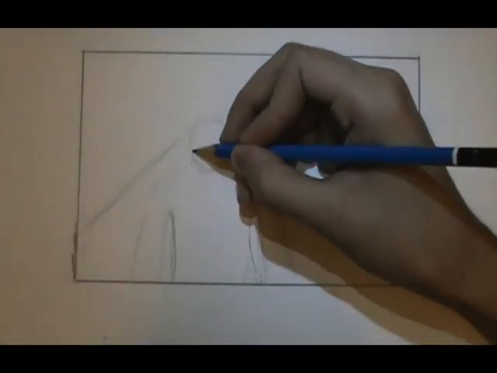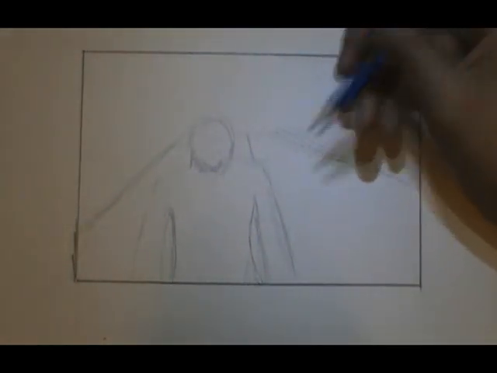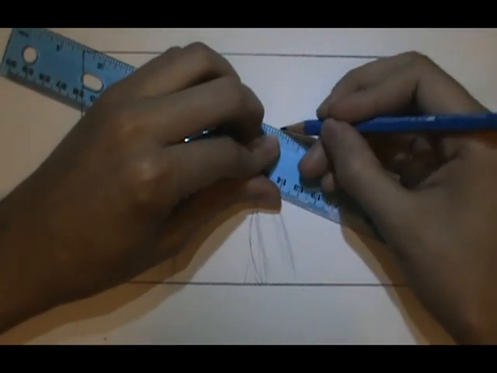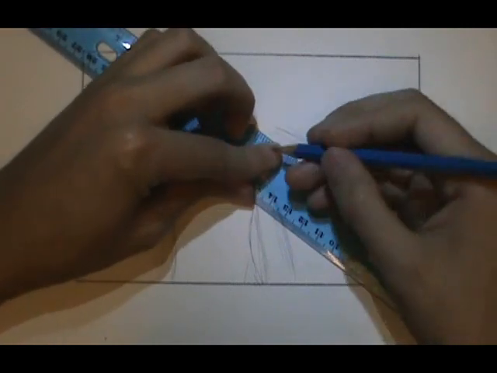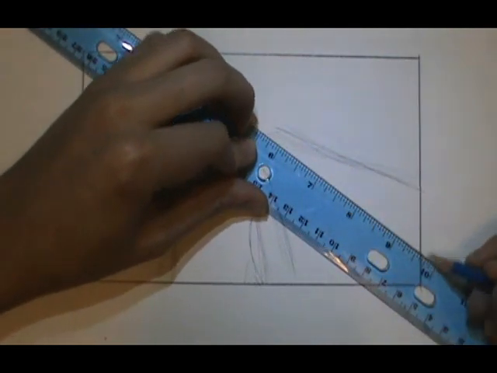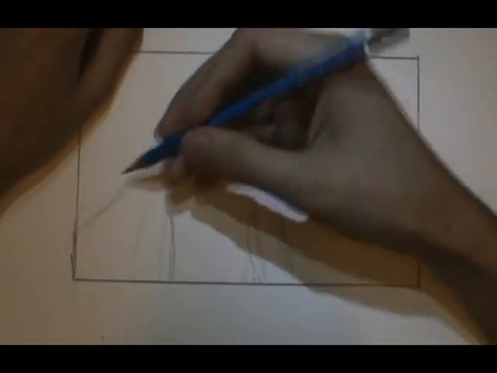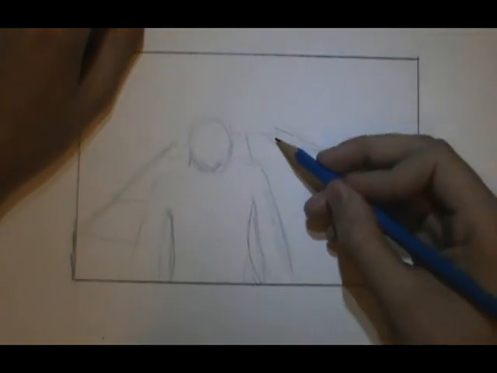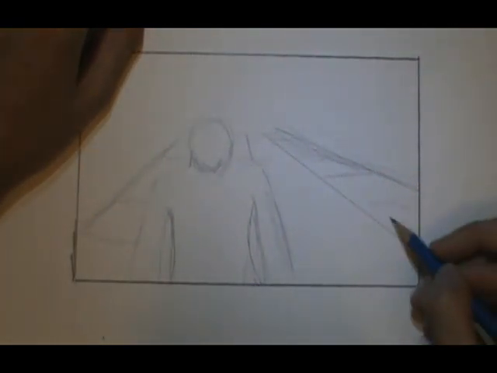Now this can either be, let me check out my ruler, this can either be the sidewalk or the street or whatever, but add a sidewalk to it just so it won't seem a bit too weird whenever you're drawing these buildings or anything else.